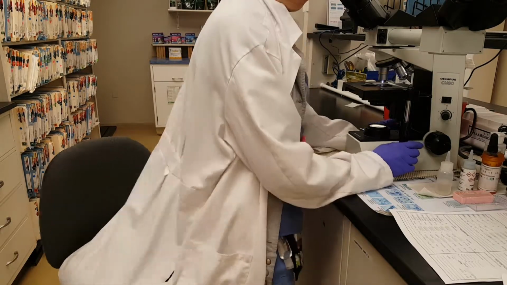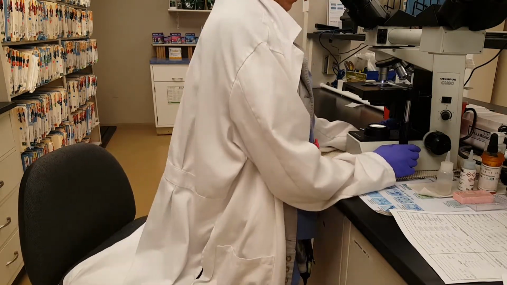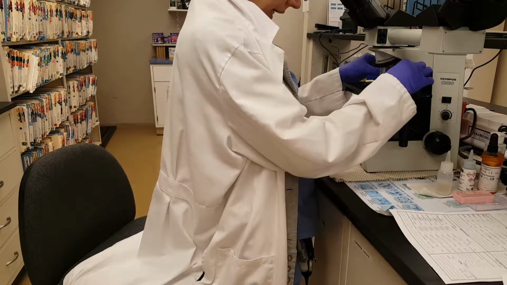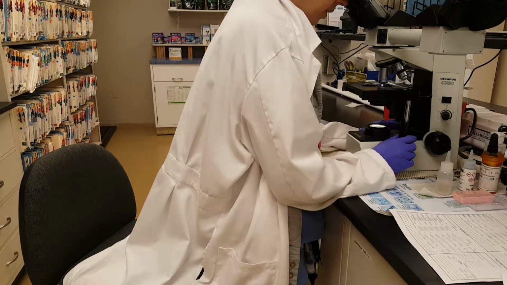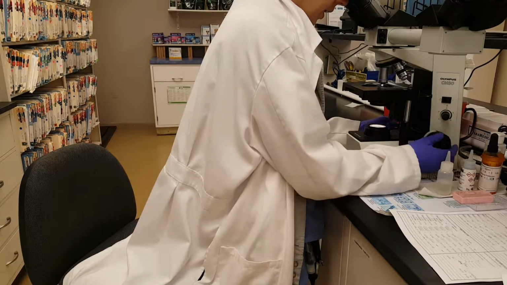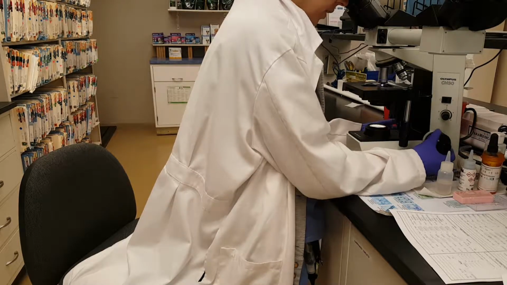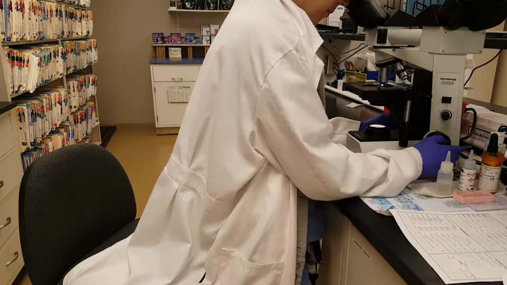Alright, I'm not seeing any abnormalities, so I'm going to go up to the high dry lens and perform my white blood cell estimate.